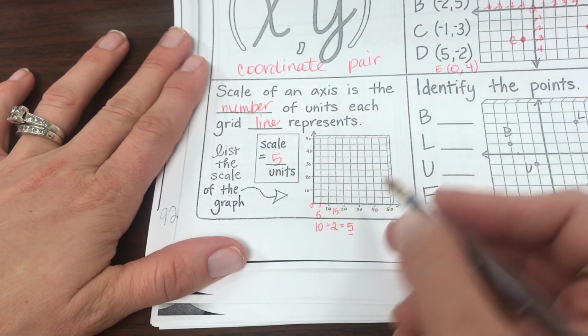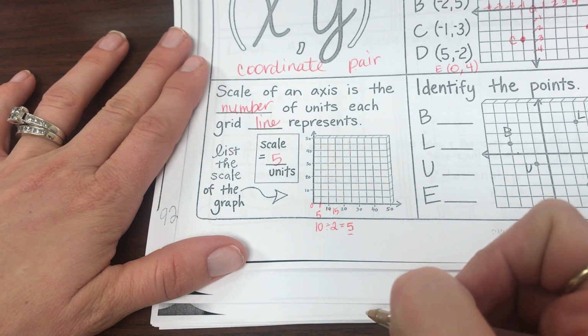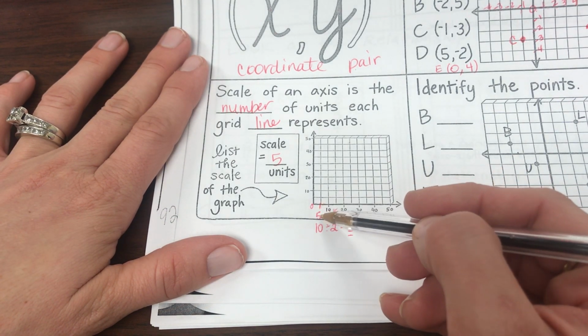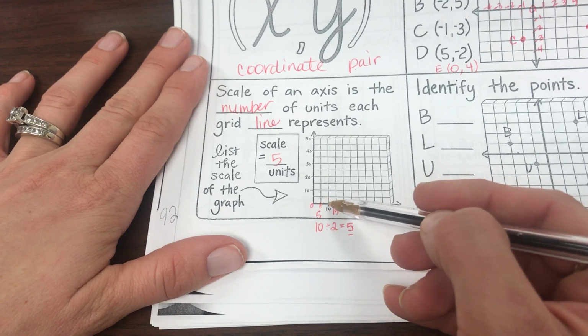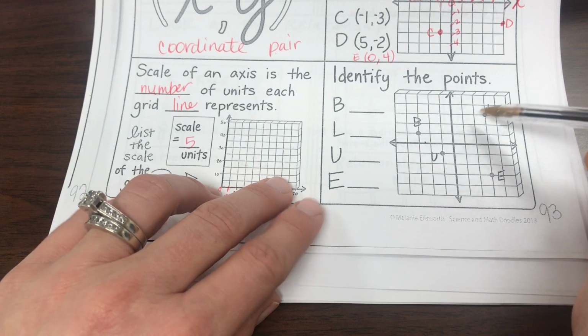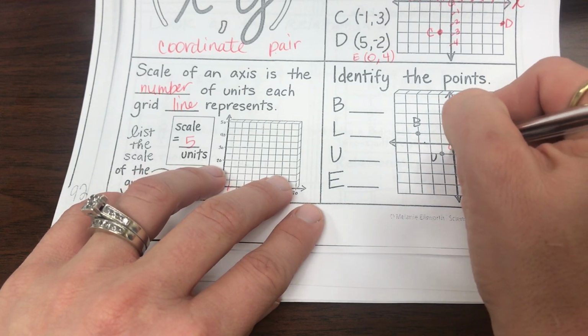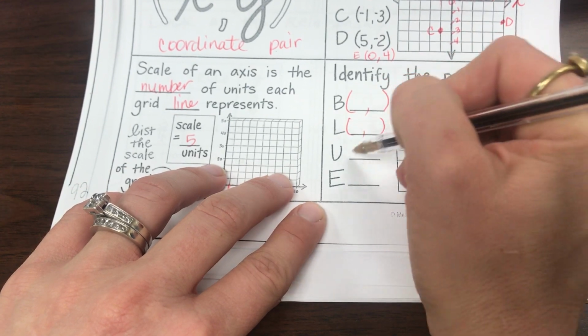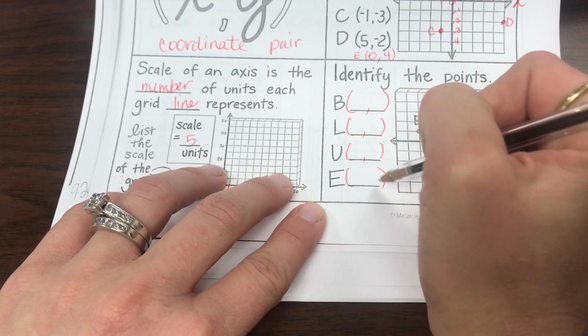So every line, not necessarily how they're labeled. I can label every 50 if I want, but what each grid line represents if you were to count and touch every single line. That's the scale. So on these, we're going to identify the points. Okay, here's our 0. So we have parentheses and commas. That's what shows a coordinate.